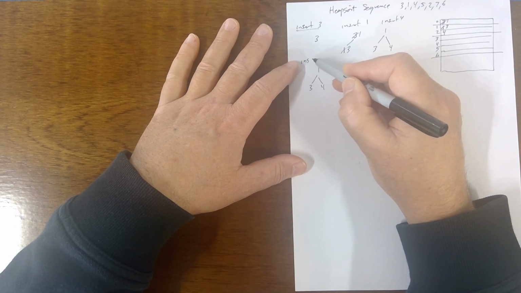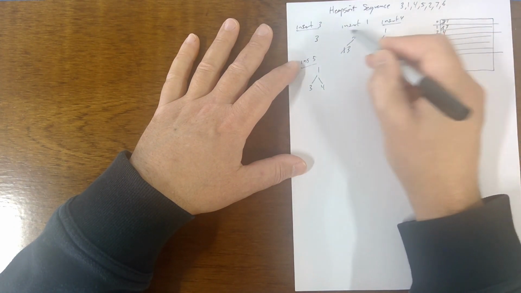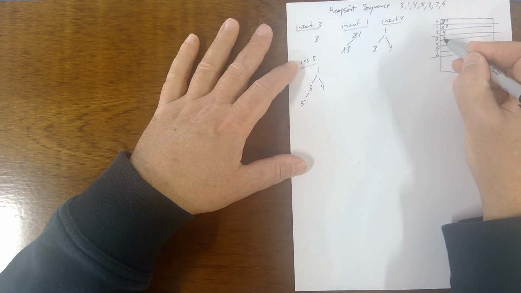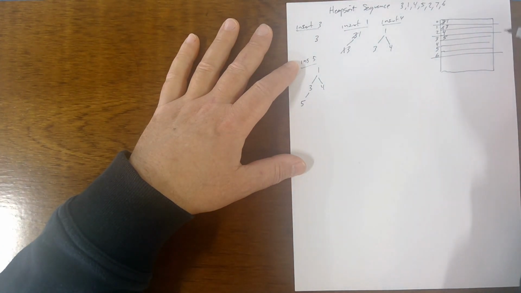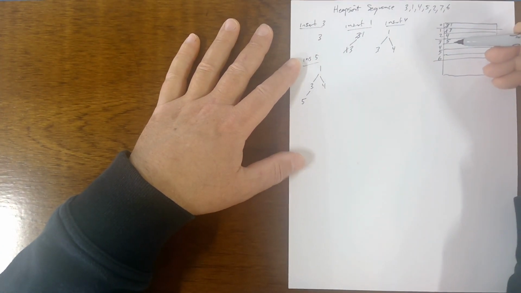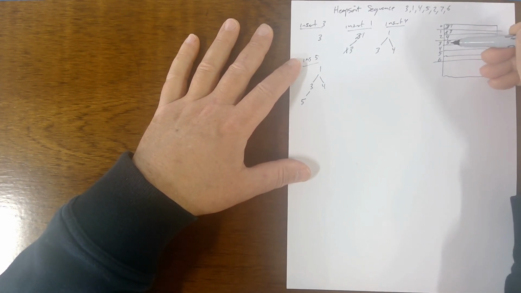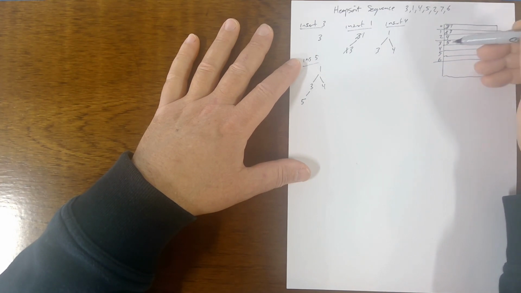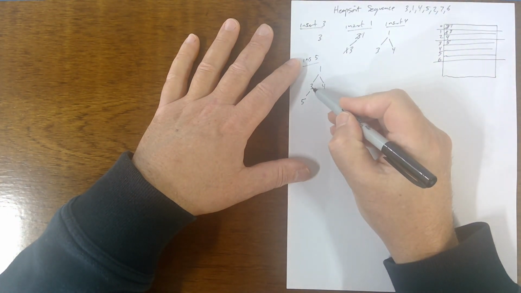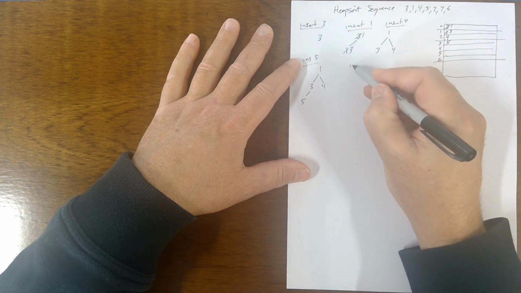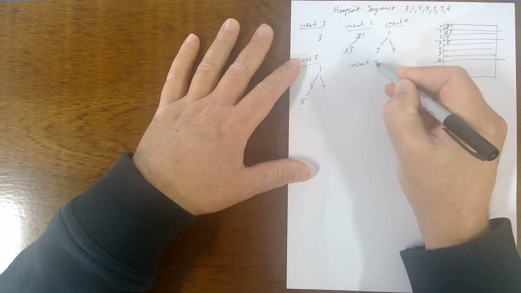Let's insert 5 now. So the 5 goes in this next available position, which corresponds to this place in the array. This is actually where you're putting it in the implementation. You would just be using an array, and you'd stick it there, and you'd keep a count, right? And just put it there. Then you compare parent smaller than child. We're good.